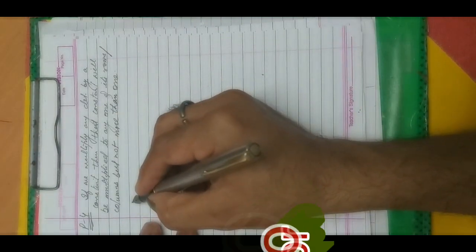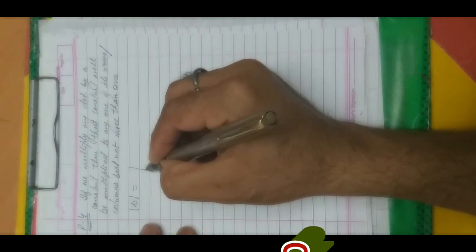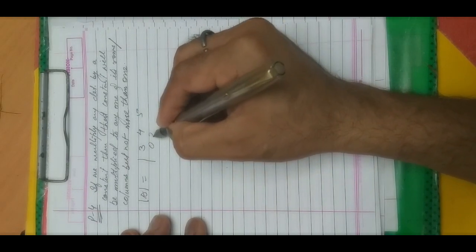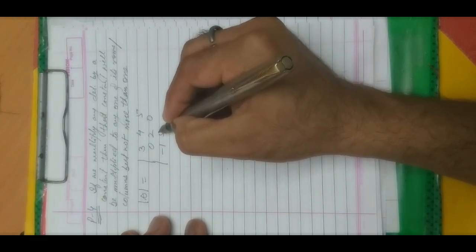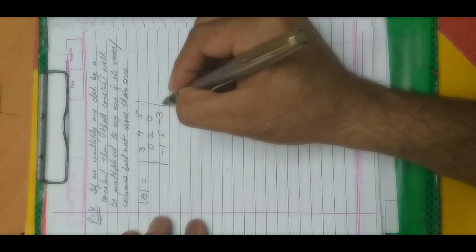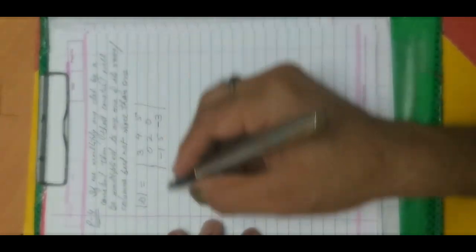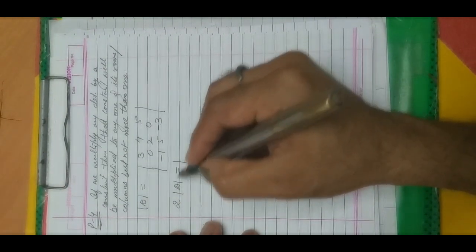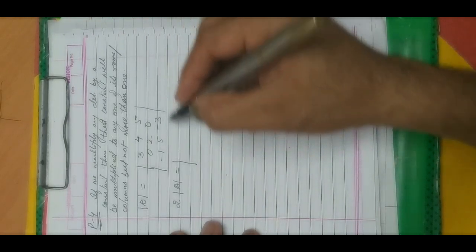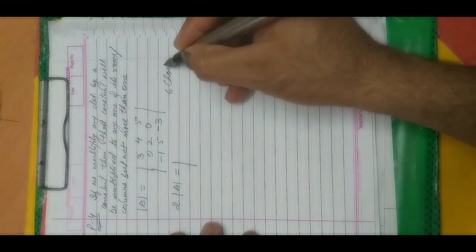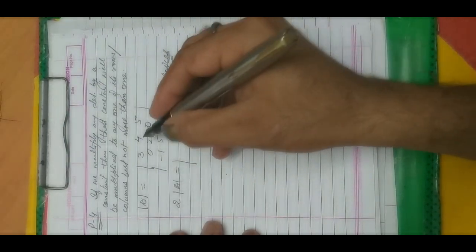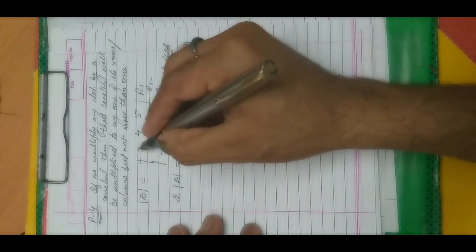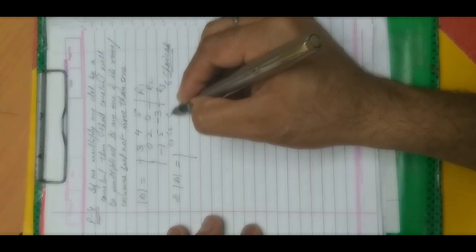I will tell you. Suppose we have determinant A equal to 3 4 5, 0 2 0, and -1 5 -3. We want to multiply this determinant by 2. So 2 times determinant A will be equal to, now we have 6 choices. How many choices? 6 choices. Either we can multiply to R1 or R2 or R3 or C1, C2 or maybe C3.